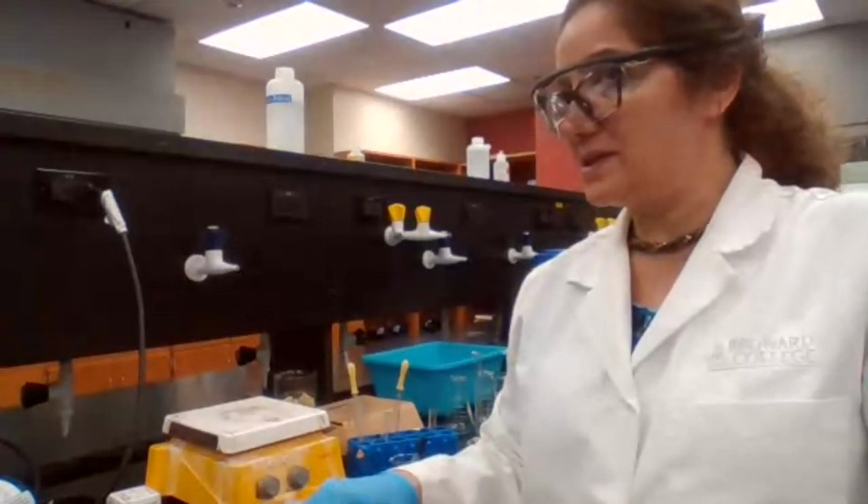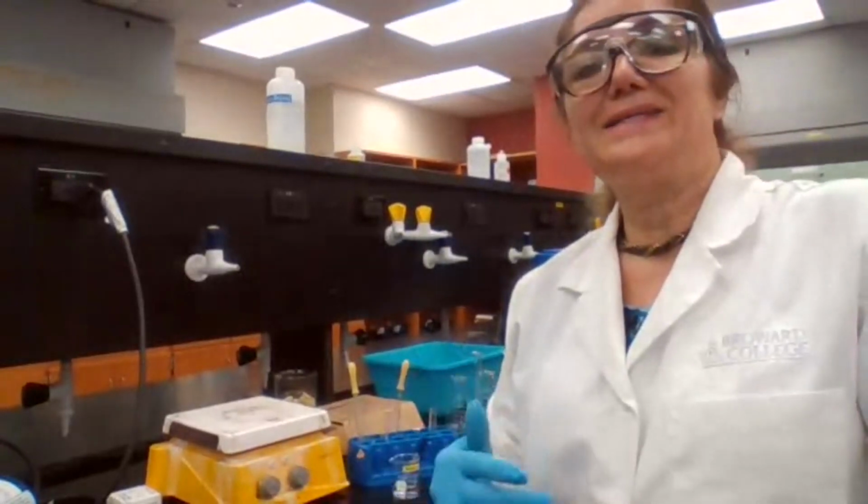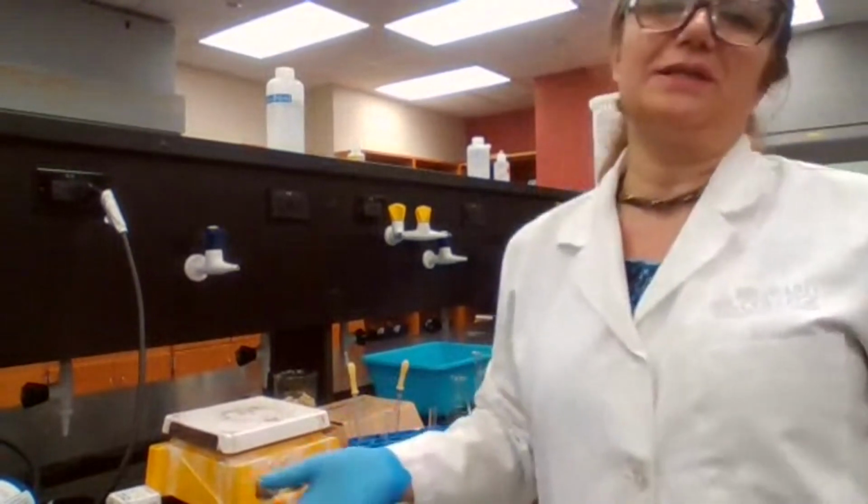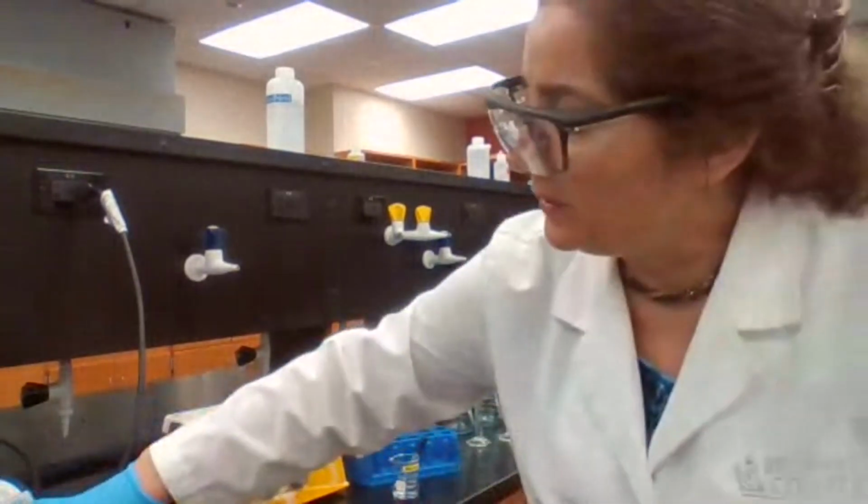Did you find the melting point? Because I'm trying to set the temperature for the oven. That's why I asked you to find the temperature. Melting point for methanol is 65, and that is 78. So I'm going to place the setting at 70 degrees for the oven, and I'll be right back.